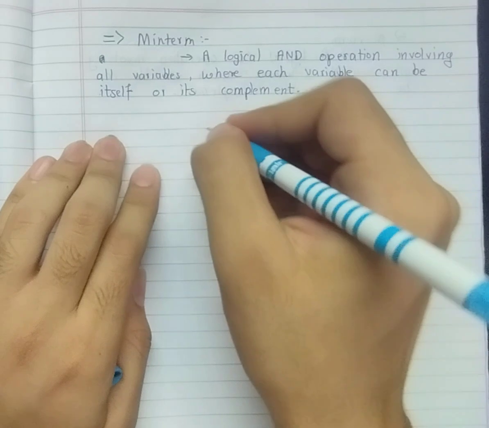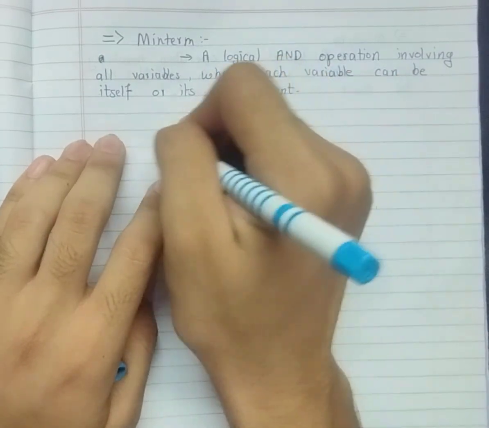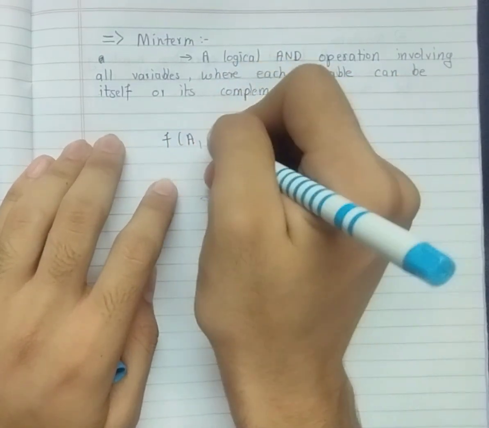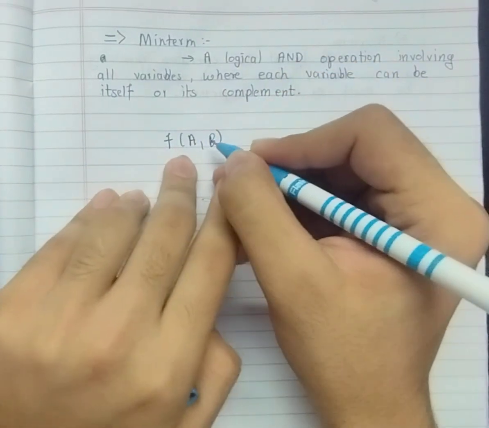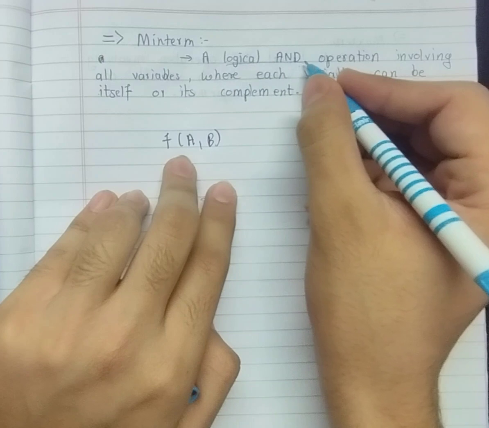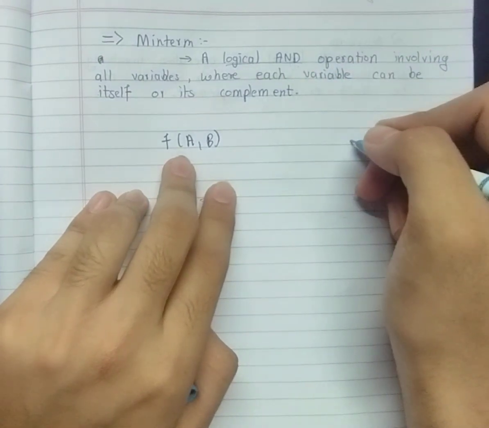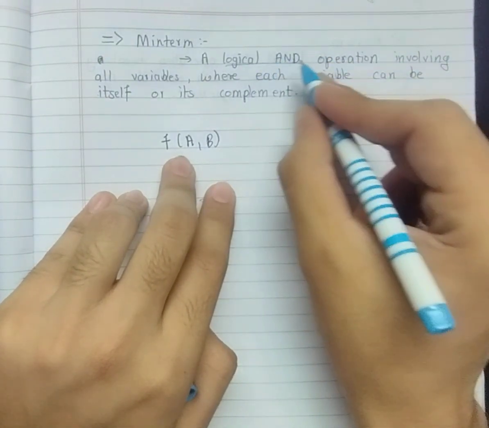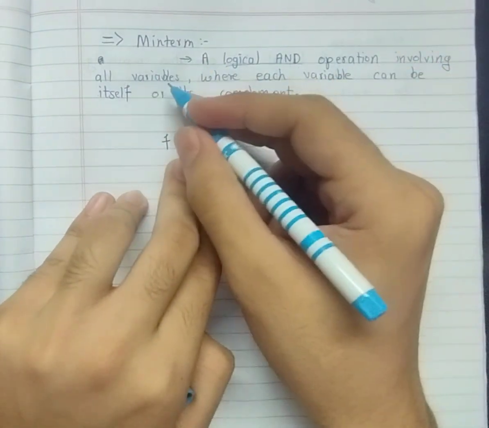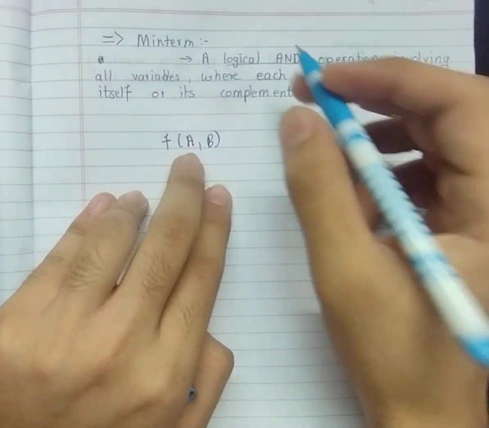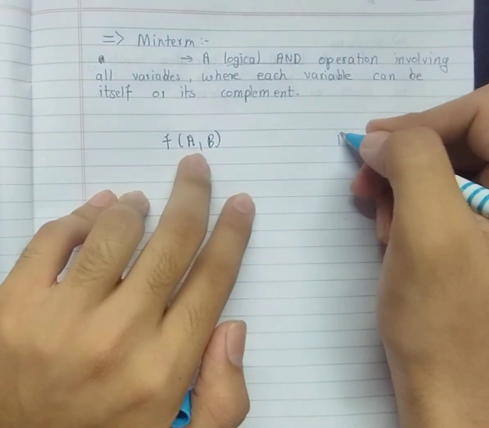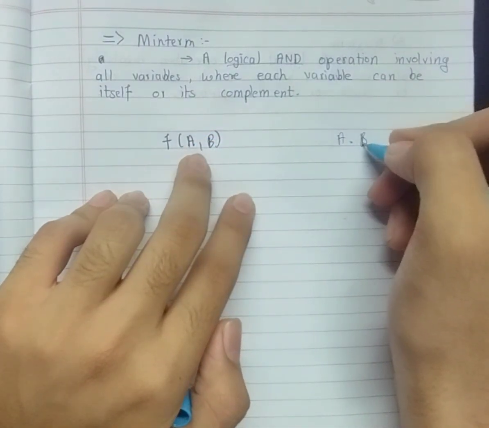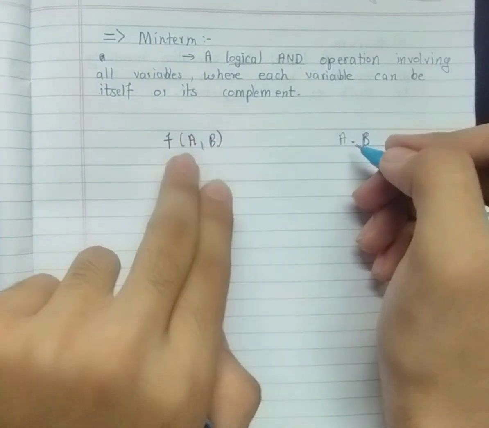That means, for example, if we take any boolean function, let's say f of a comma b, the minterm of this boolean function will be the logical AND operation, that is the dot operation, involving all the variables. That means we have to take the AND operation of all the variables. Here there are two variables, so it will be a dot b. So this is a minterm of this boolean function.